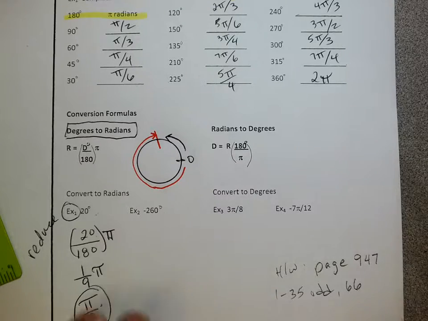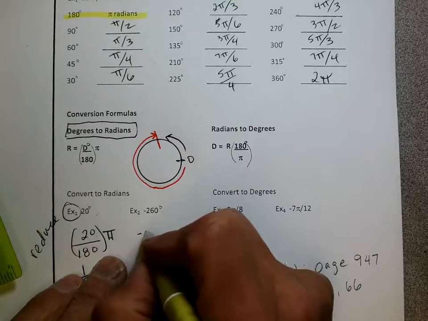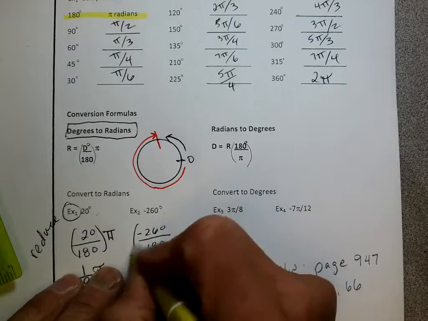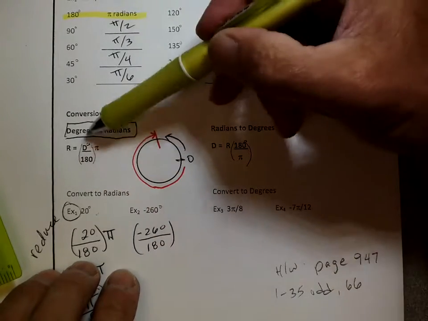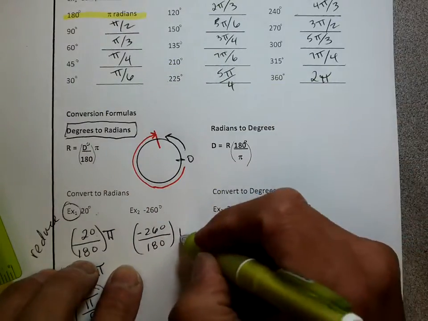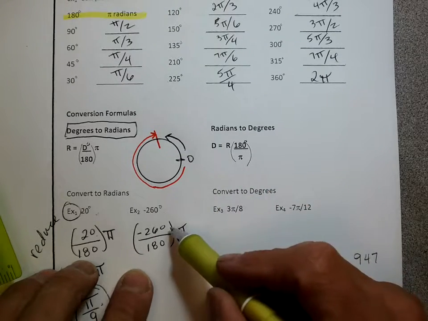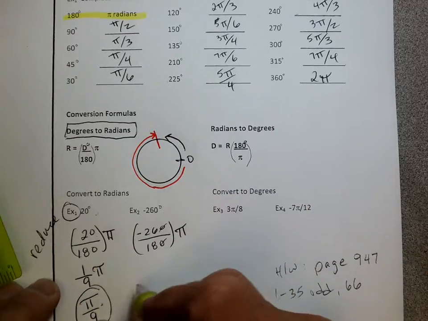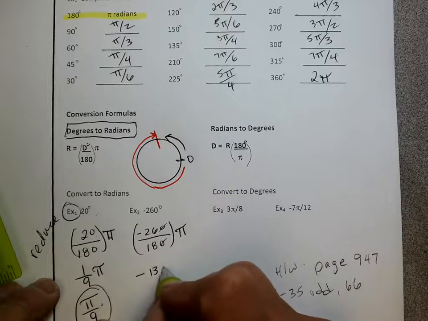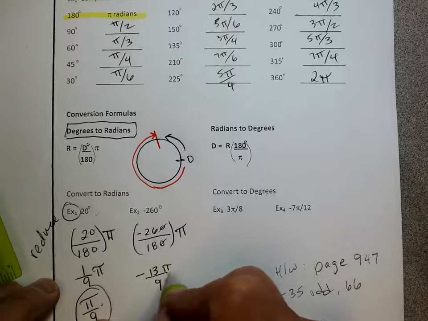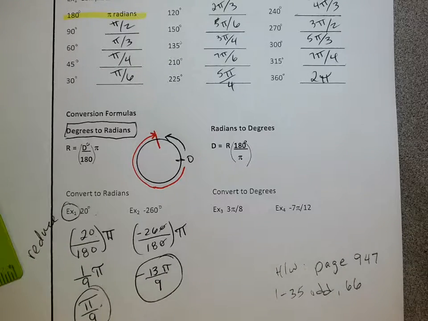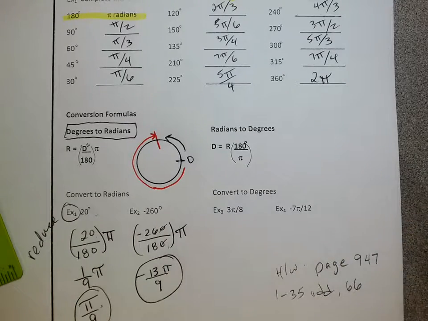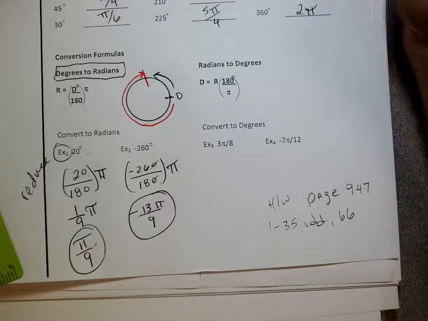So we're going to use our formula. We're going to go, okay, negative 260 divided by 180. So I'm going to take my 260, put it in for the D, for degrees, right? Tack on pi, okay? Let's see if I can reduce this. The zeros reduce, 26, 13/9. So, okay, how about negative 13 pi ninths after I reduce it? I reduced it by 10 first, then reduced it by 2, right? Reducing fractions. And if you don't know how to reduce fractions, I'm sorry, go back to the 6th grade.